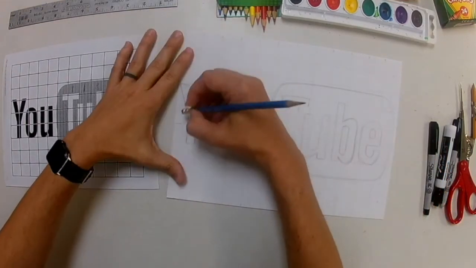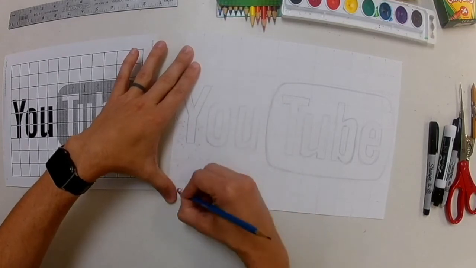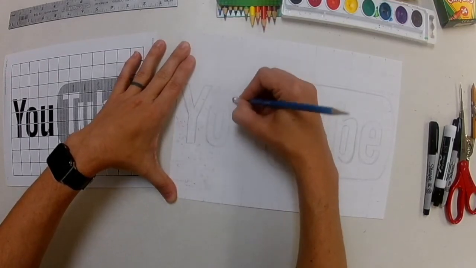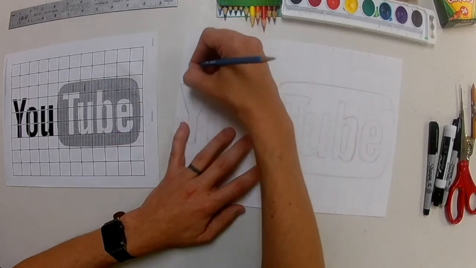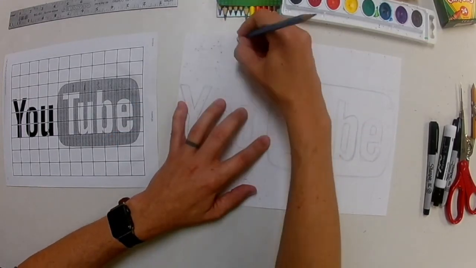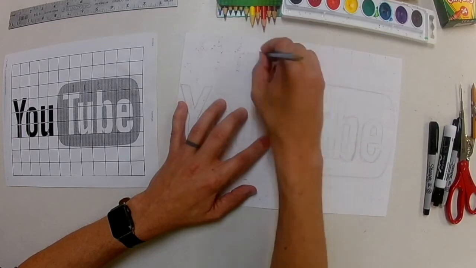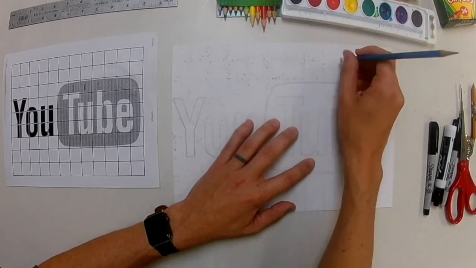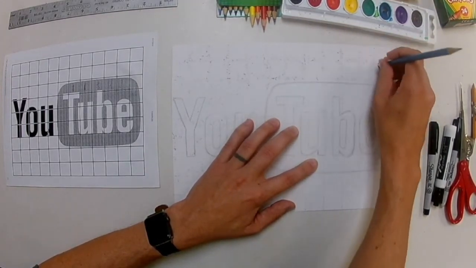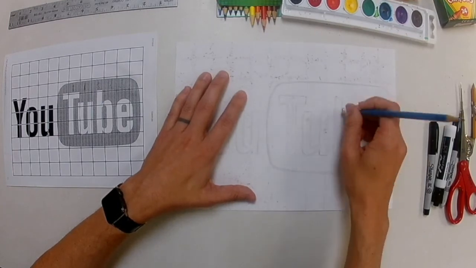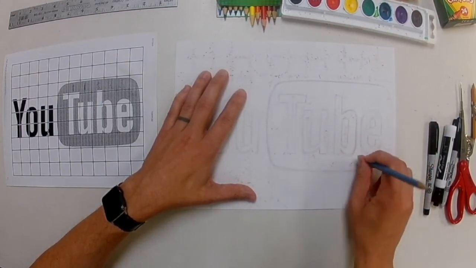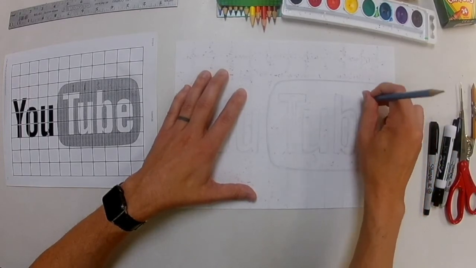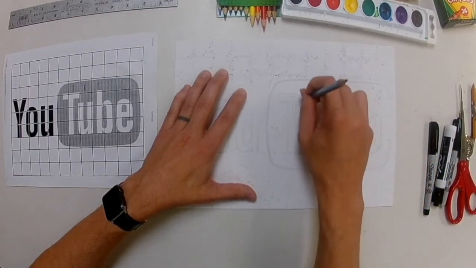Look at that YouTube logo. It looks so good. That's because I used the grid. All my proportions are right, and that looks just like the YouTube logo that I got off my computer on the left, but I drew it by hand. Using the grid method is such a great way of learning how to draw and how to make sure your proportions are all correct. The only downside of using the grid is that when you're done, you have to erase the grid. That's why drawing lightly is super important.